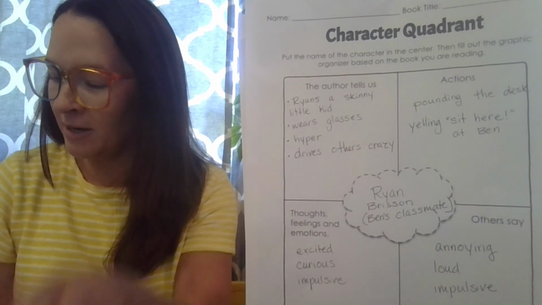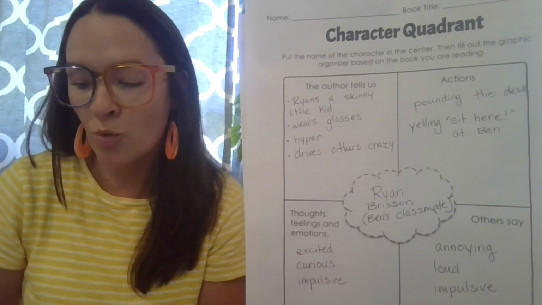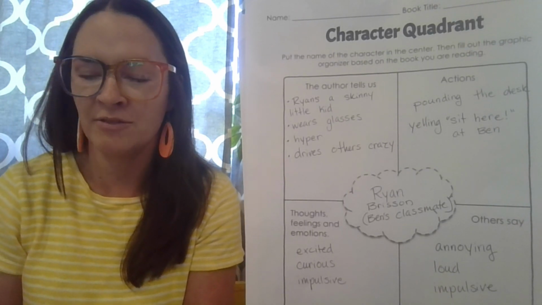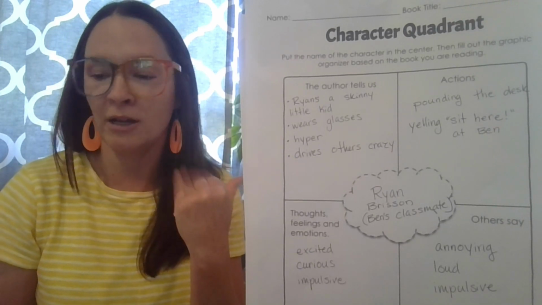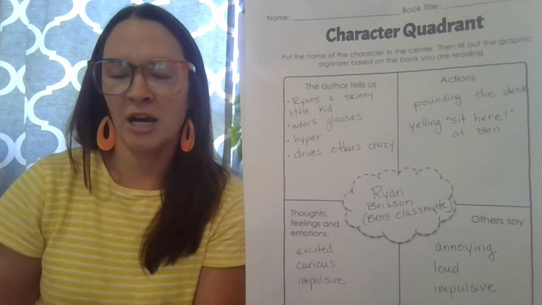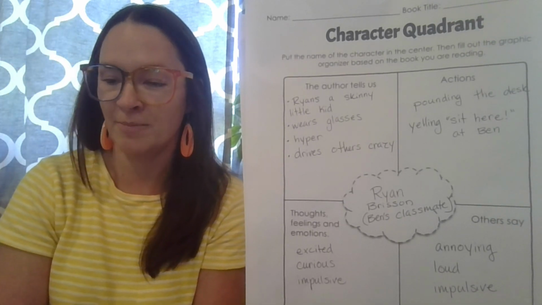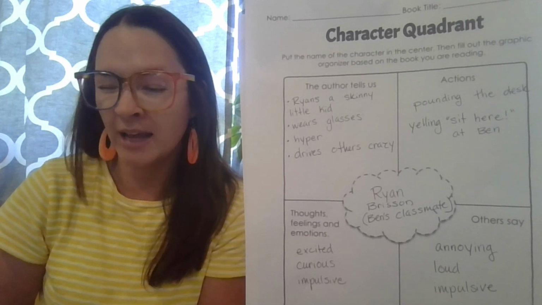Let me read you that paragraph. Ryan's a skinny little kid who wears glasses. One of the lenses is covered over with a patch, and the other lens magnifies his good eye. Wow, he is really describing kind of what Ryan looks like right now, and it helps give us a good visualization of that character. He's always peering at people out of that one big eye.